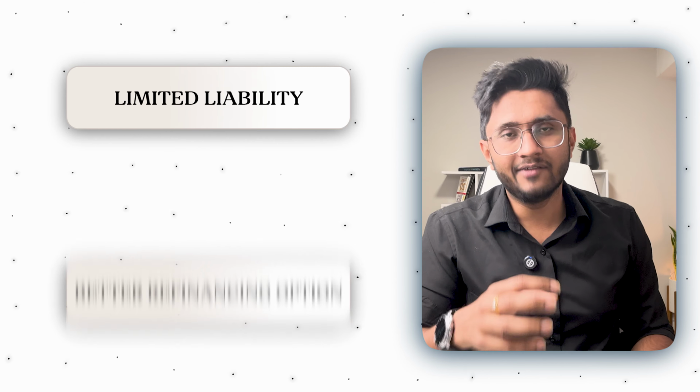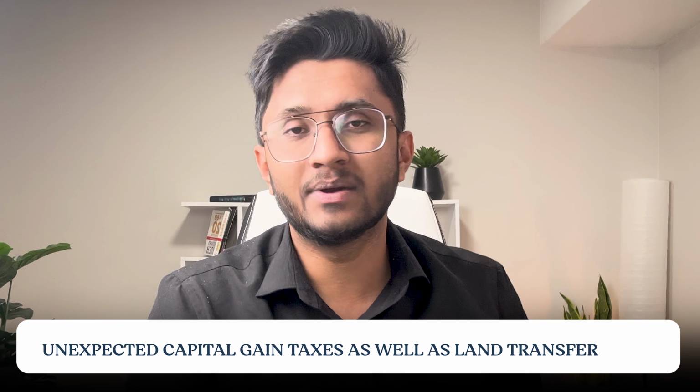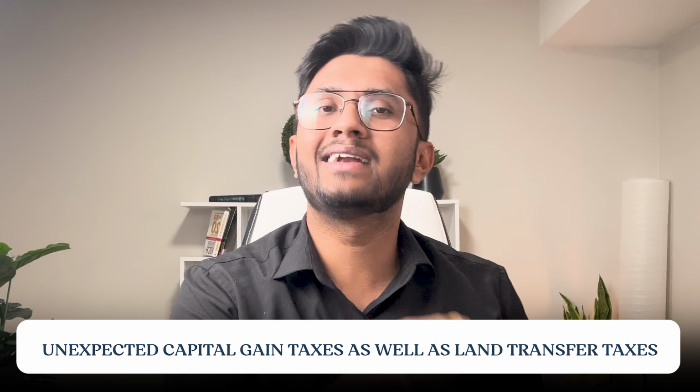Owning real estate under your corporation can be really powerful. It gives you limited liability, better refinancing options, and long-term wealth planning. But here is the catch. If you move your asset too fast, too soon into your corporation, you might get hit with unexpected capital gain taxes as well as land transfer taxes.